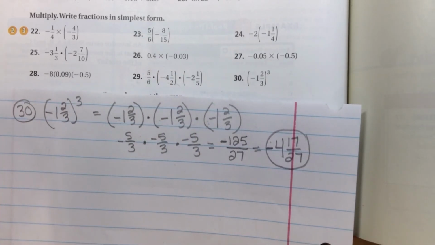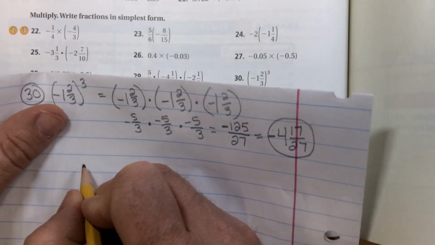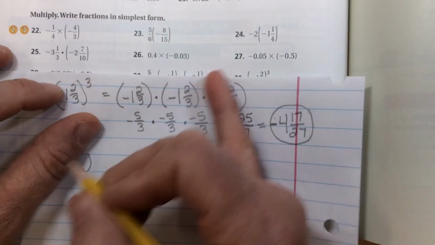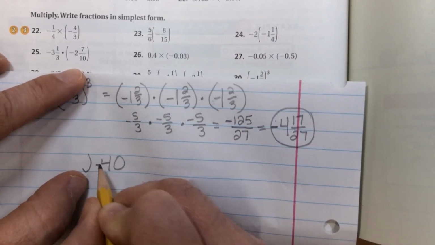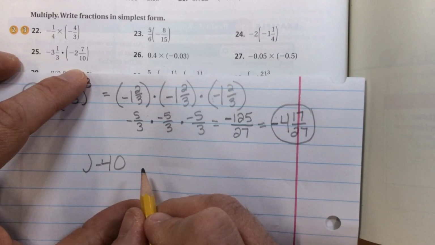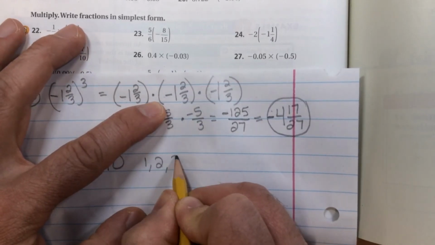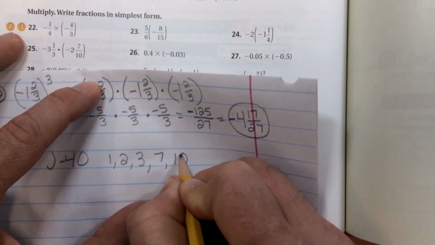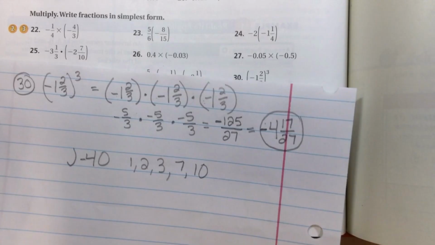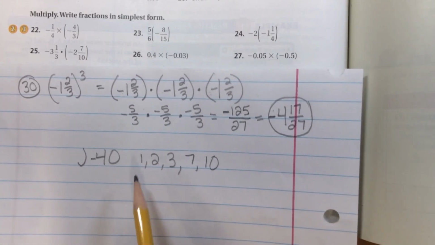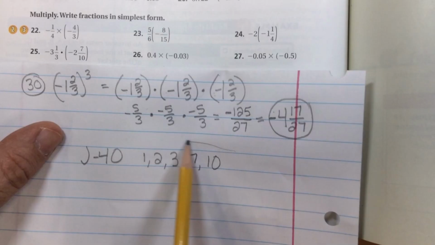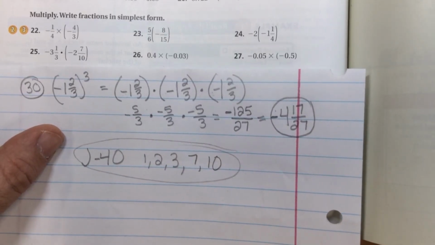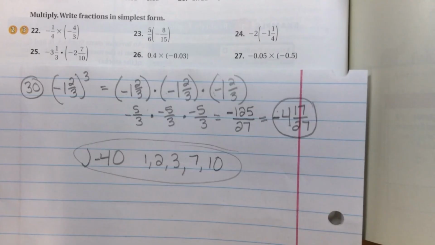And now you can go, and when you go to look at the lesson for journal page 40, you're looking at these numbers. So when you're looking at journal page 40, J40, you're looking at 1, 2, 3, 7, and 10. Tomorrow we'll look at the other ones when we're doing the division of rational numbers, but for today, 1, 2, 3, 7, and 10 on journal page 40 from way back at the beginning of the year. All right, good luck.